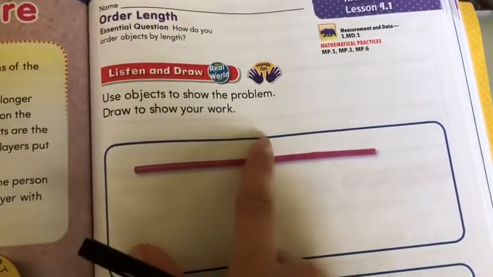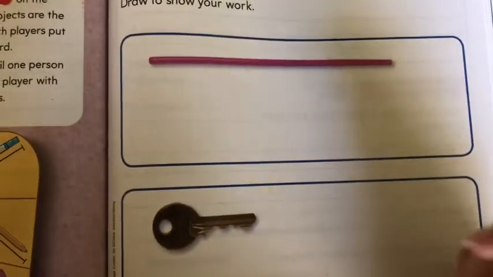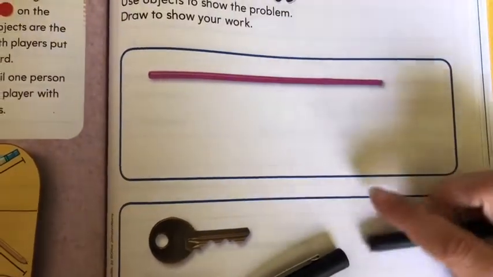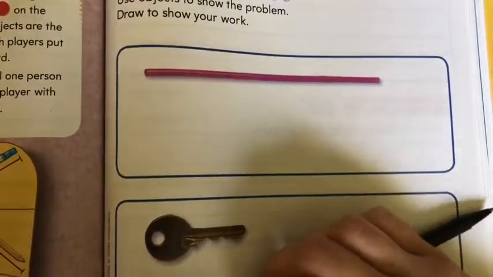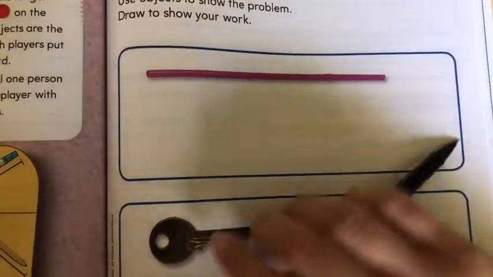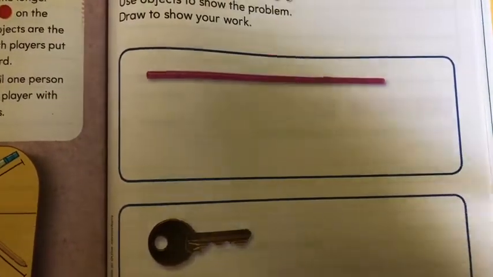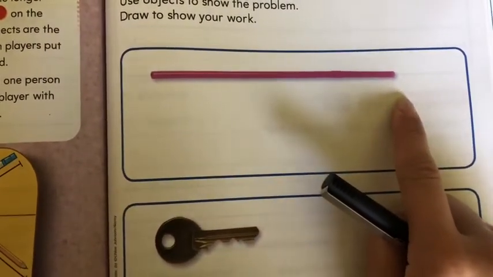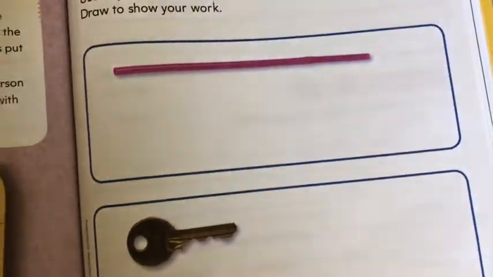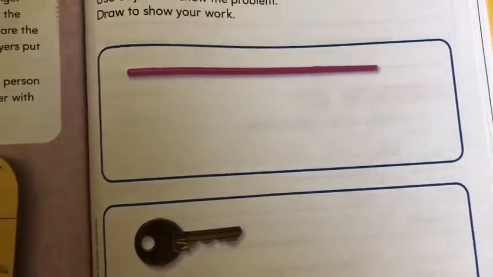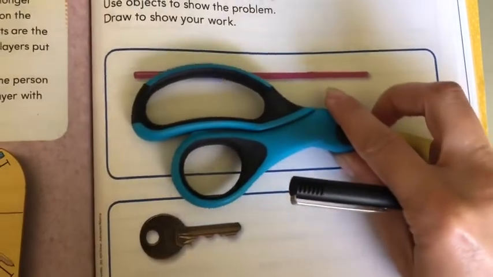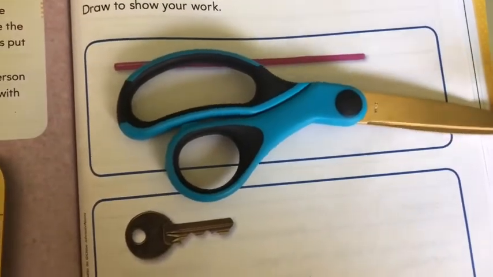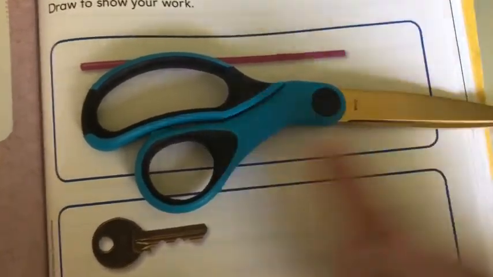It says use objects to show the problem. Draw to show your work. Okay, so it wants you to do classroom objects. Just find objects at home and order them from longest to shortest or shortest to longest, okay? And right here, it wants us to find an object that is longer than the straw, okay? I'm going to use my same objects that I found, and I'm gonna use my scissors.